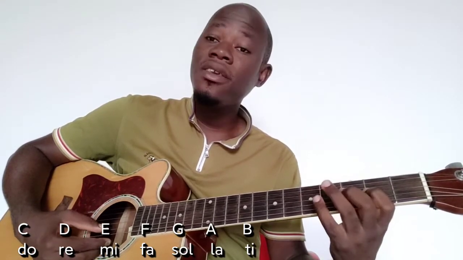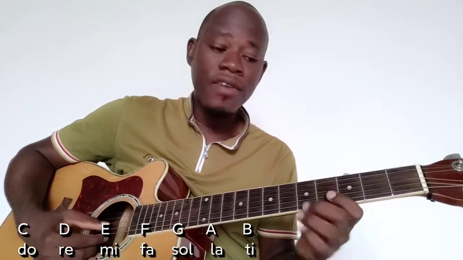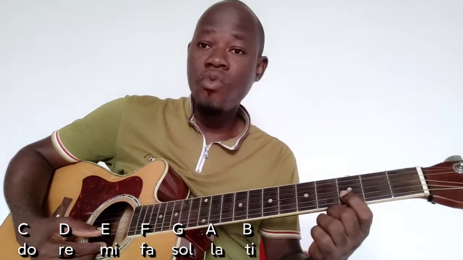So do, re, mi, fa, sol, C, D, E, F, G. So G here is going to be my 5. So I have 2 and I have 5 and I have 1, which is C. So these numbers refer to the position in the tonality. So now when we say 251, we are referring to the 2 of the scale, the 5 of the scale and the 1 of the scale.